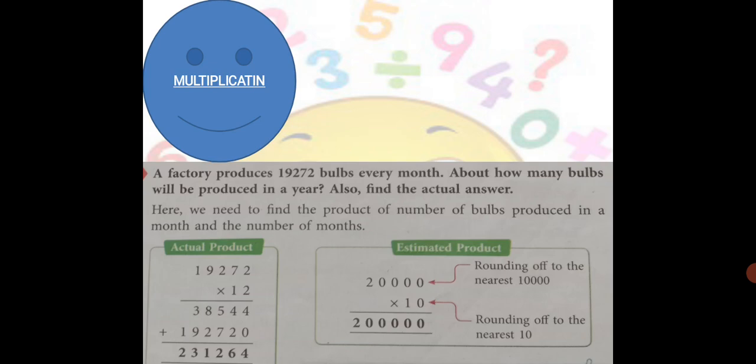So, production of 1 month is 19,272 only, of a factory which is producing bulbs only. So we can say the actual production of bulbs of a factory is 19,272.